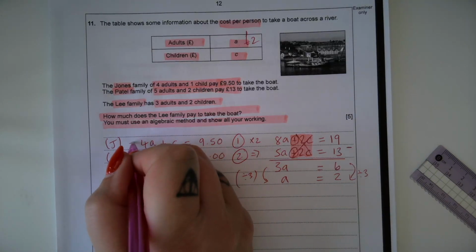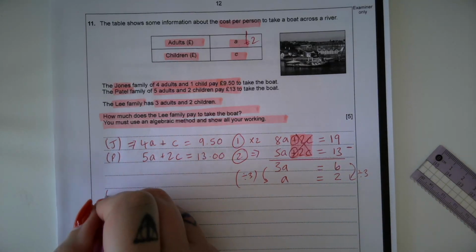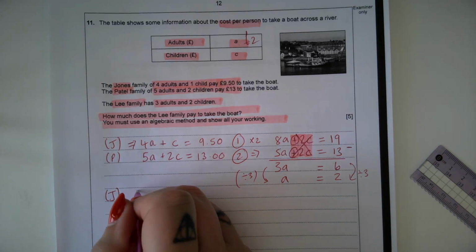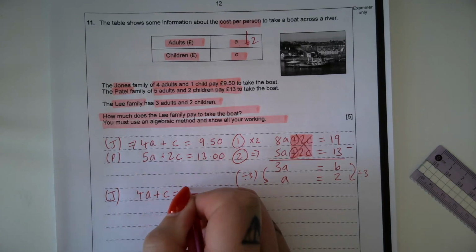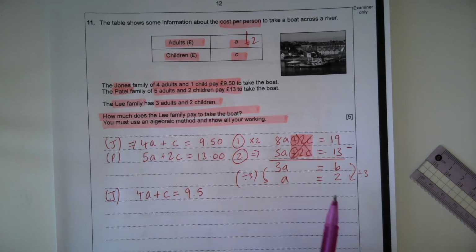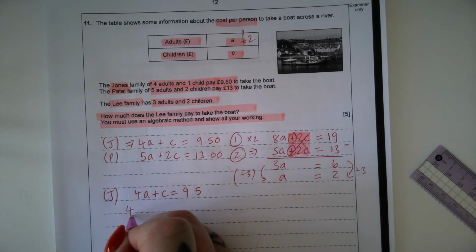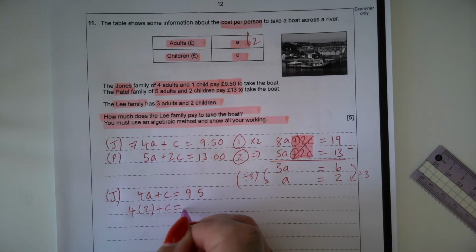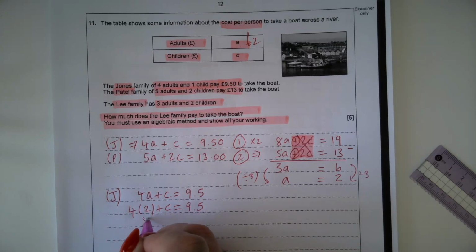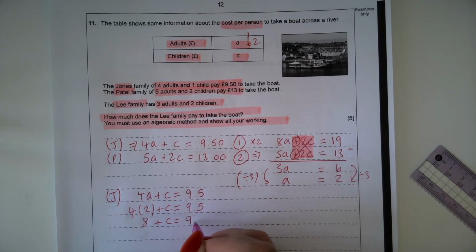So I'm going to use this equation here. I'm going to use the Jones family equation. So 4a add C equals 9.5. We know that A is 2, so 4 multiplied by 2 add C is 9.5. Well, that's 8 add C is 9.5.